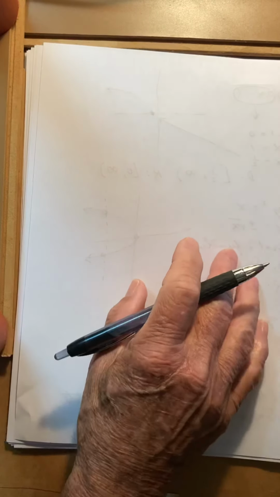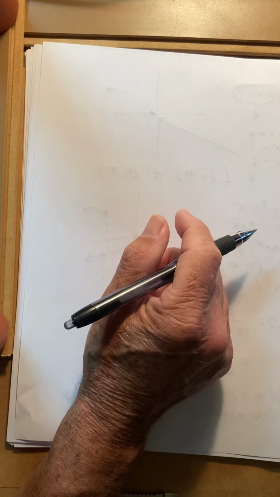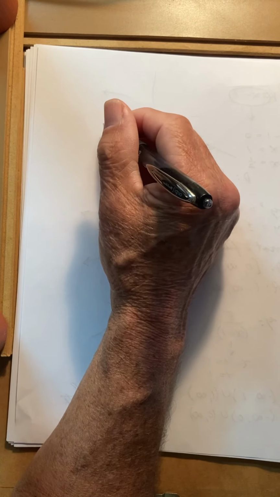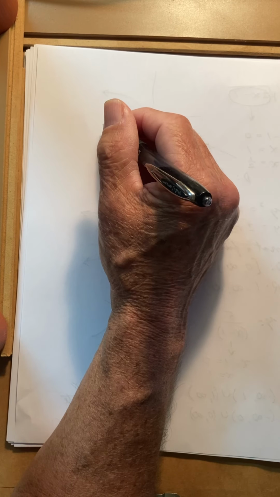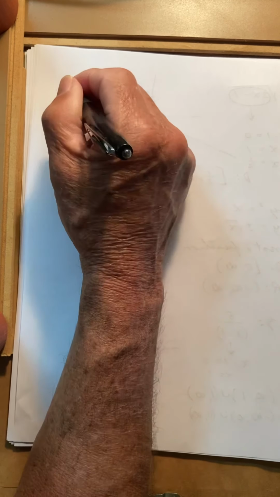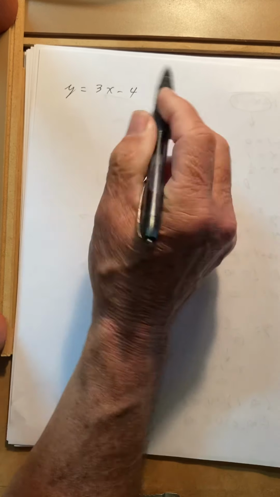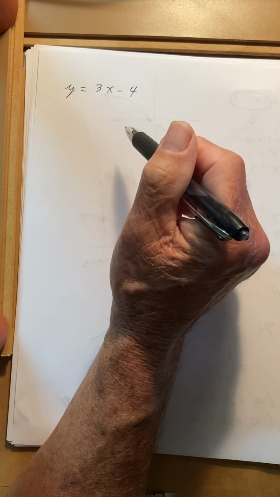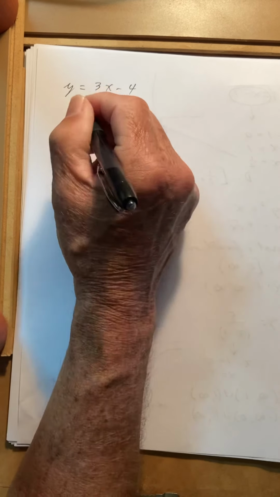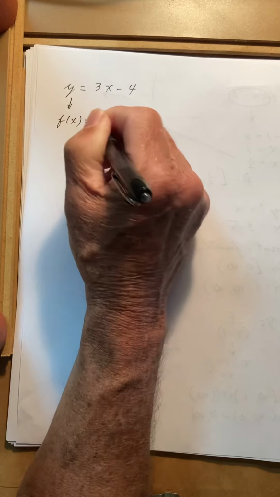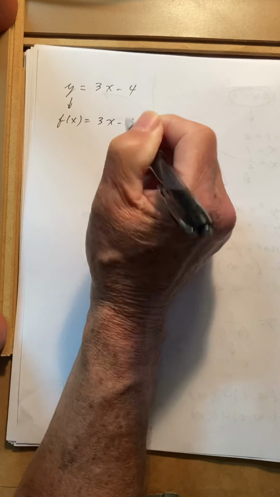Now, the next thing we want to look at is called function notation, which says that if y is a function, then we can write it in a special way. Since y equals 3x minus 4 is a function because it graphs into a straight line, we can say that f of x is equal to 3x minus 4.